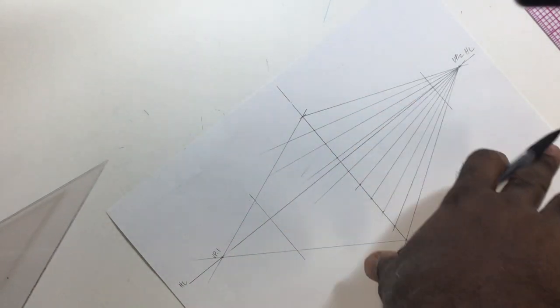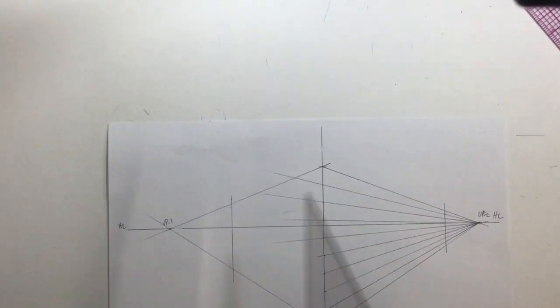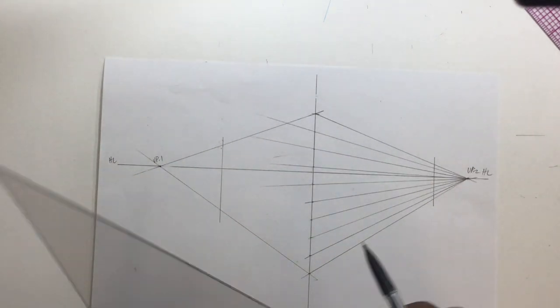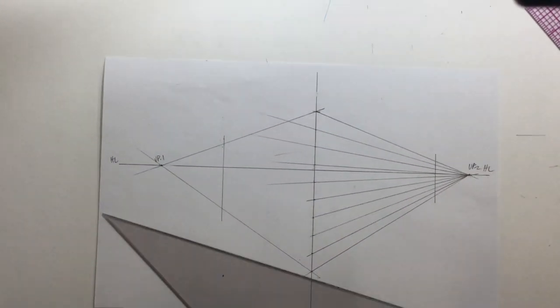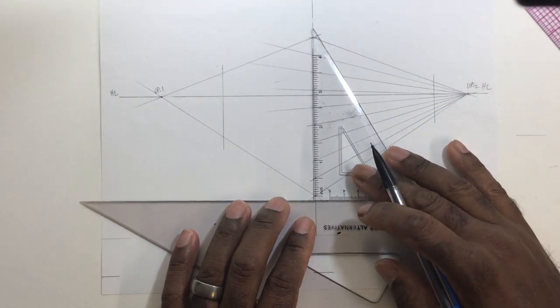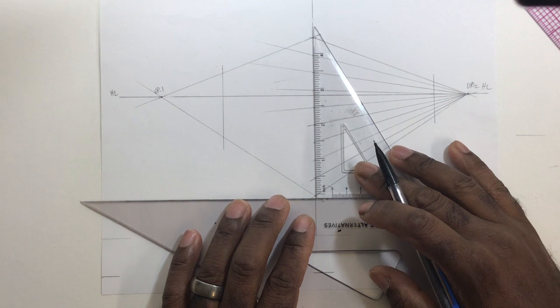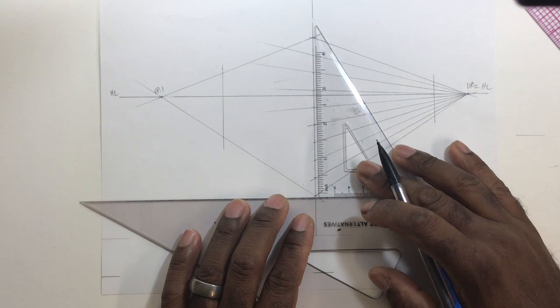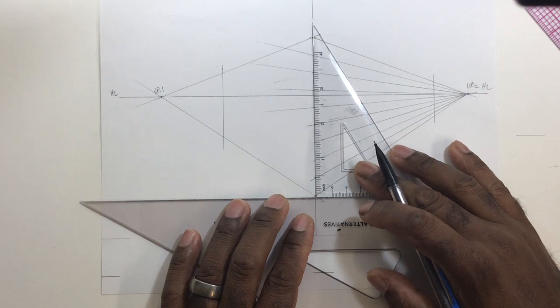So we're just going to deal with this side first. Okay. So just like we did in the last video, we are going to establish the width of the step, the first step.